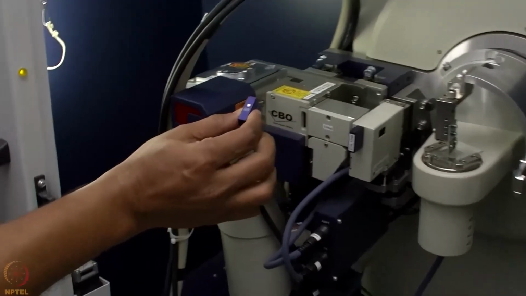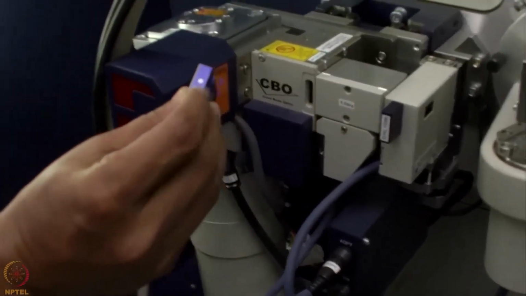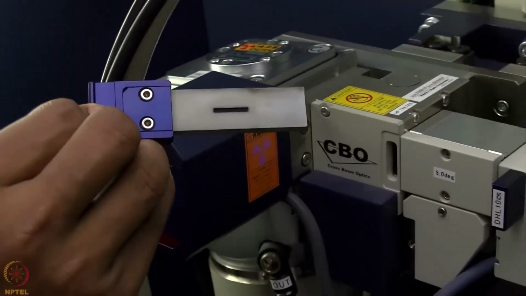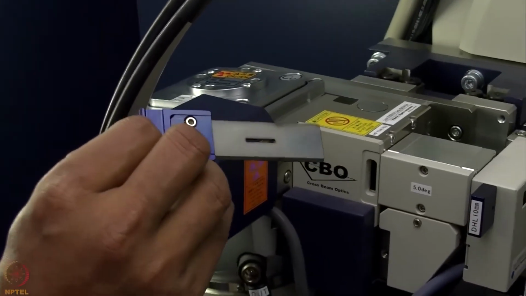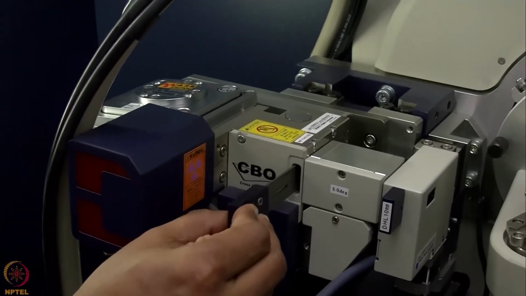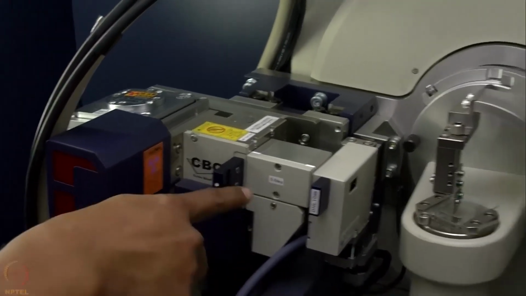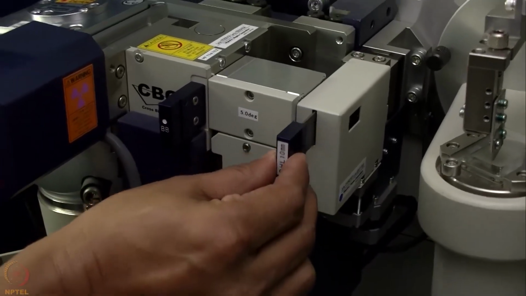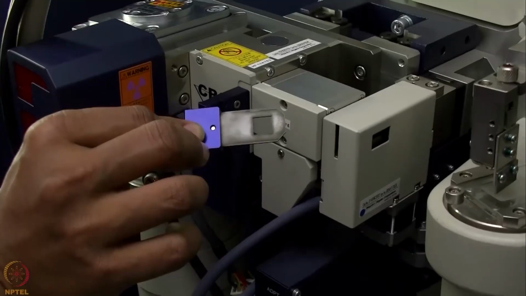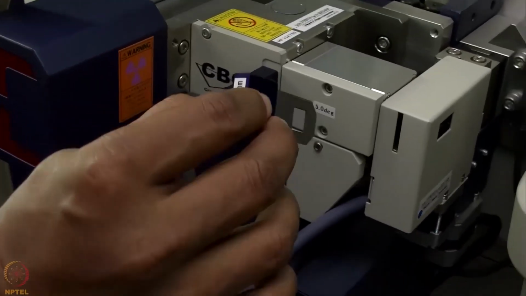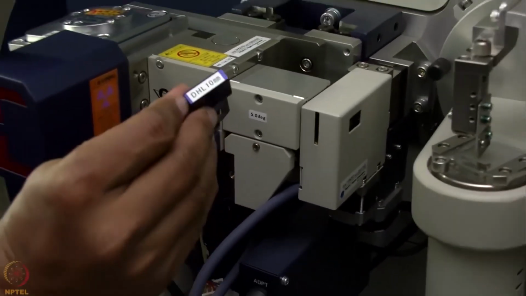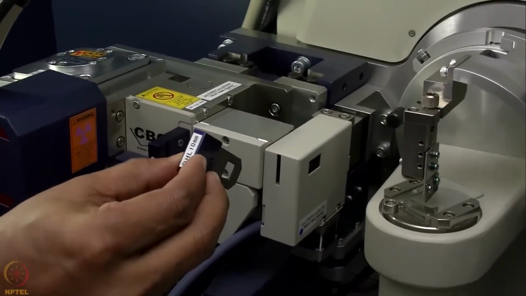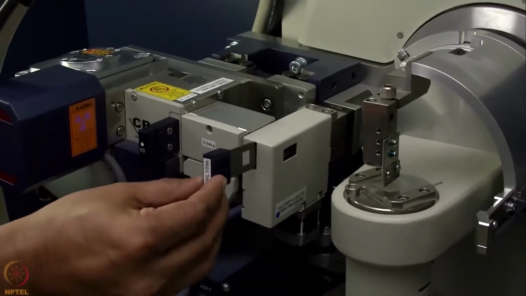This is a Bragg-Brantano slit. It is written as BB. So the beam passes through that opening zone, making it a line focus source. Then we have some solar slits here. We have a height limiting switch here which limits the size of the beam to 10 millimeter. As we can see here, it is a 10 millimeter slit. This slit can be made smaller in case of a very small amount of sample.